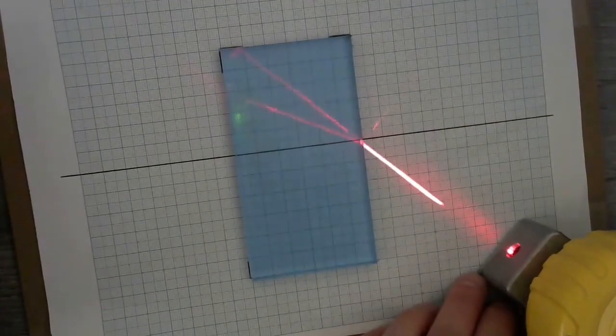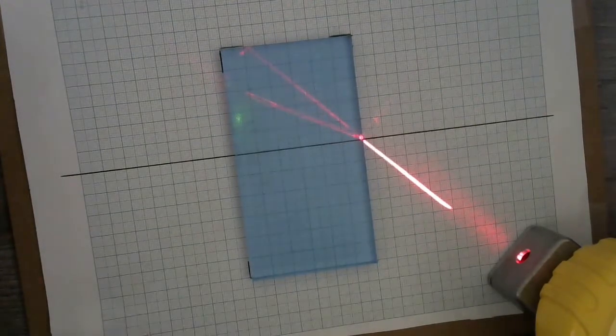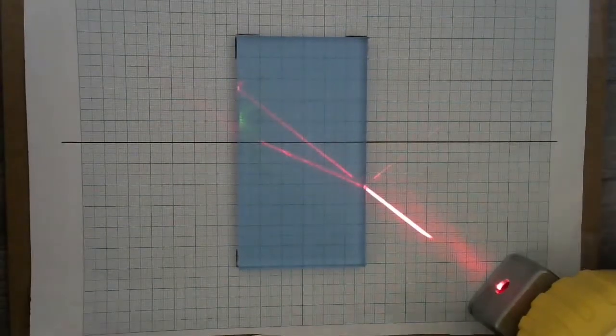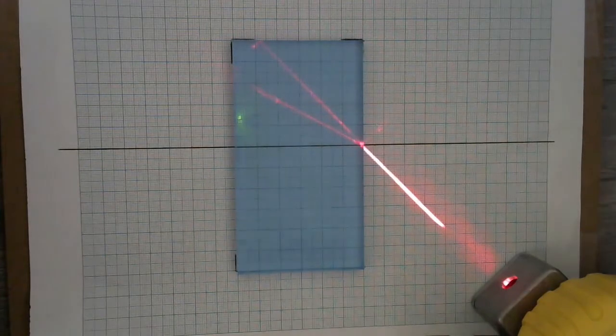And what you want to do is aim the laser so that you have your incident ray aimed at the surface so that it passes through at the point of the normal line. And you're going to use your protractor to measure the incident angle and the refracted angle.